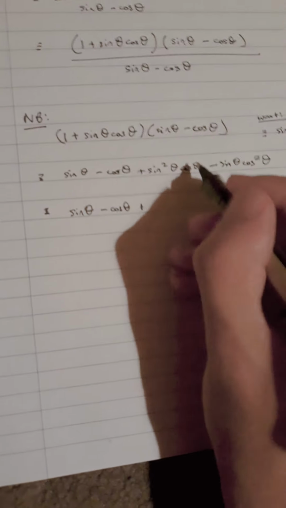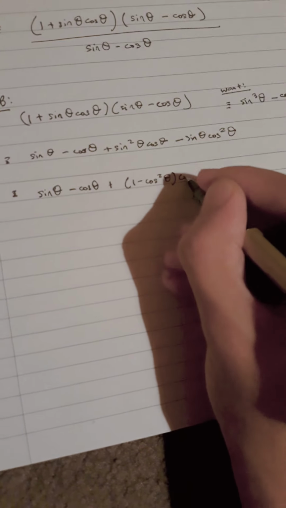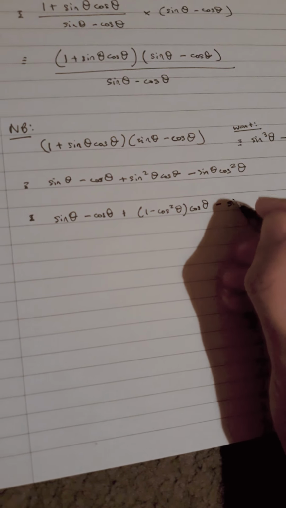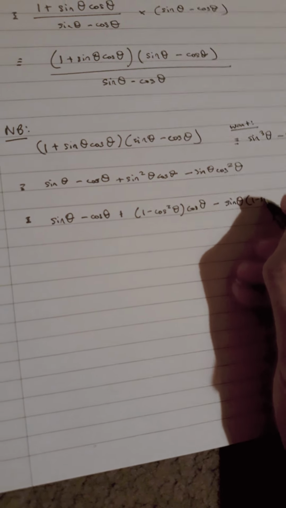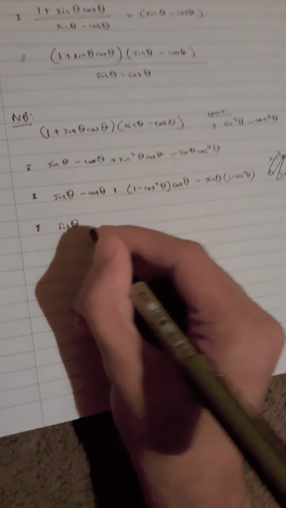So instead of writing sine squared theta, I'm just going to write 1 minus cos squared theta, cos theta, which is just copied, and then minus sine theta, 1 minus sine squared theta. Okay, so we have that. And now we simplify some more.